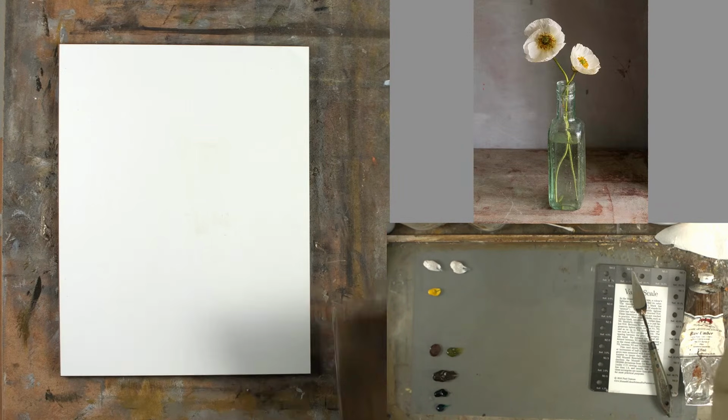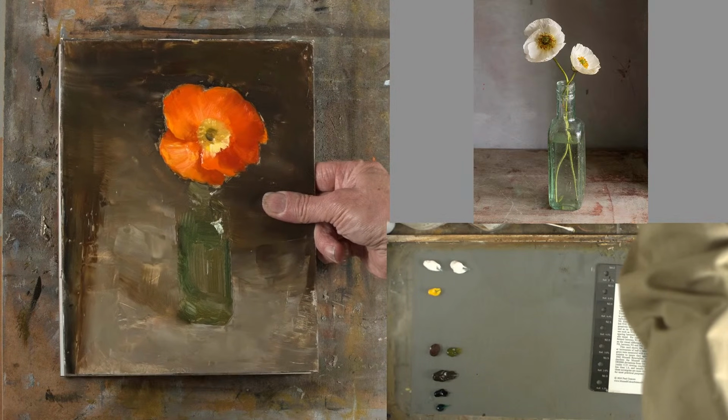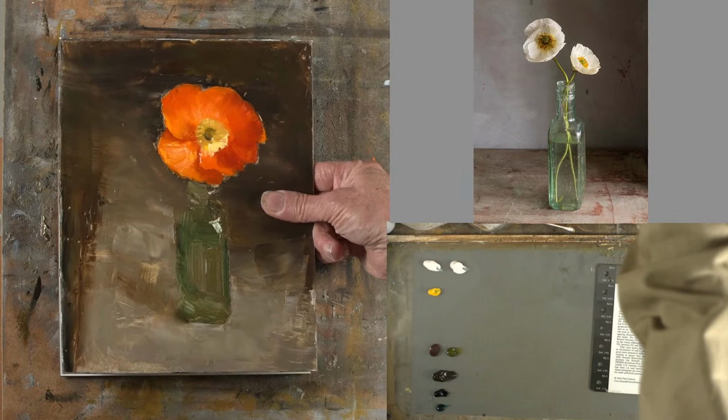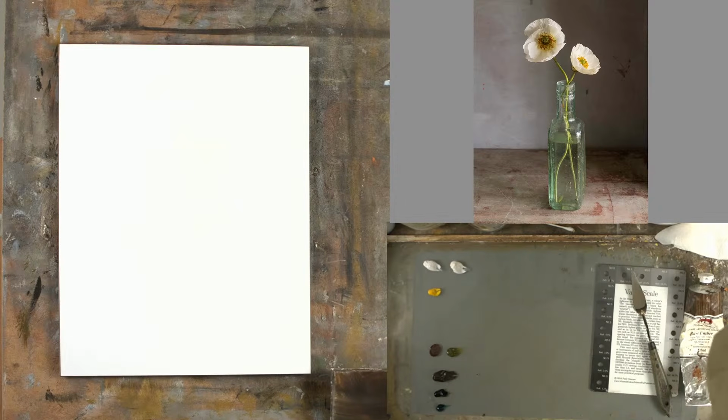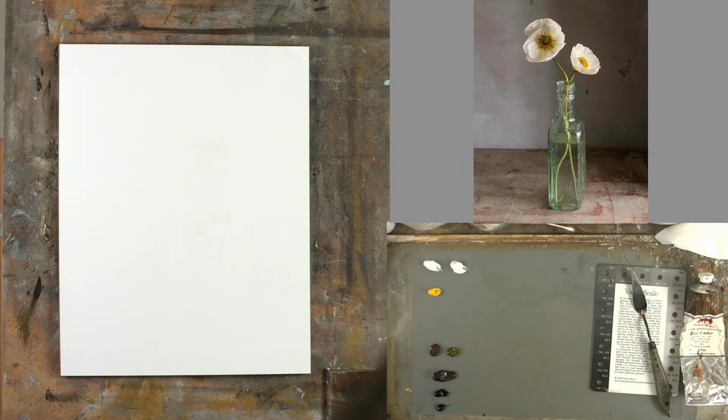So this one from last week was done in exactly this way. And the reason it's sitting here on the easel is I'm looking at it out of the corner of my eye, and I'm thinking that painting might have some potential for a second layer.